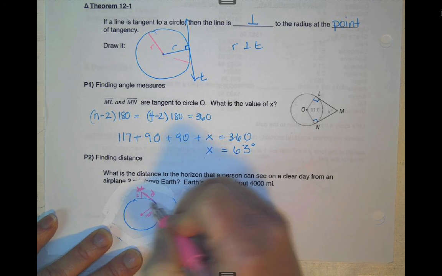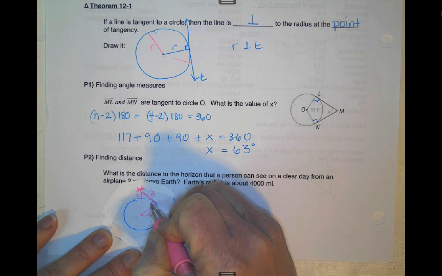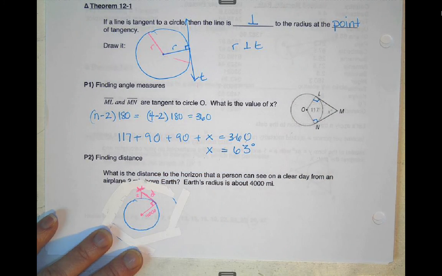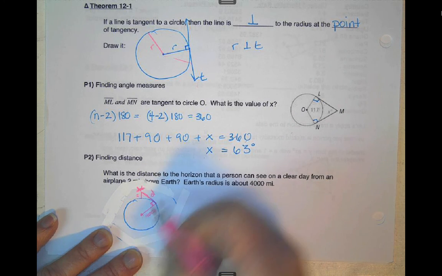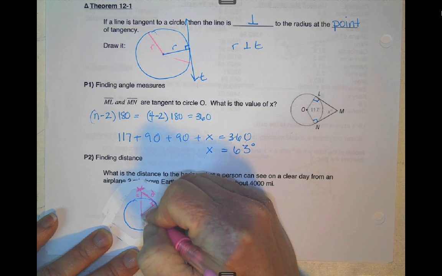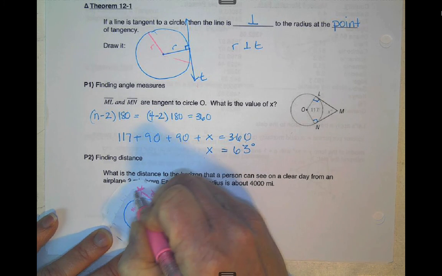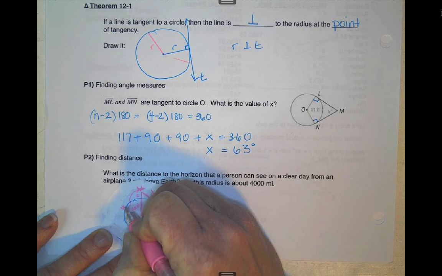And then if I can remember, this is a 90-degree angle because this is the tangent line, because I drew that line in there, so it's the tangent line, and it's meeting at the radius, so it's perpendicular. And then this right here is more radius, another one, so that's another 4,000. So this whole side right here is 4,002.